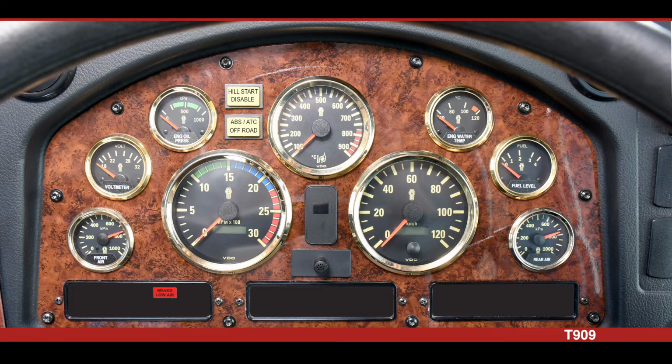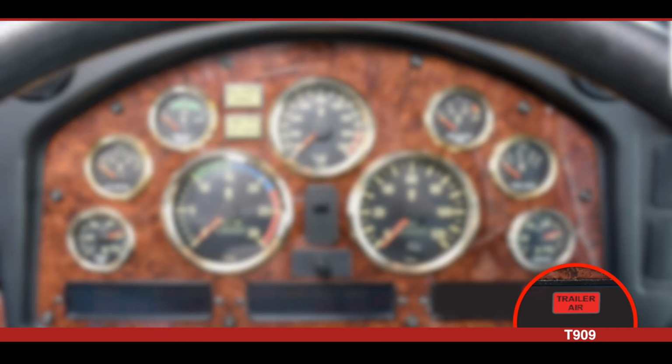The brake low air light will illuminate and the audible alarm will sound when the air tank pressure is below 600 kilopascals. The trailer air light will illuminate when there is low air in the trailer system.